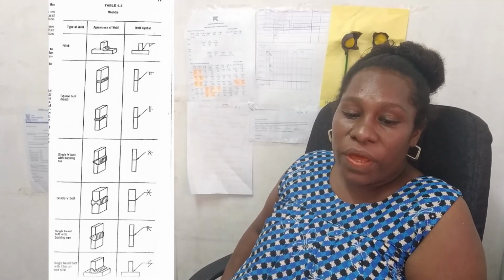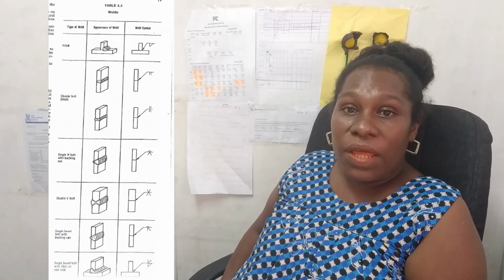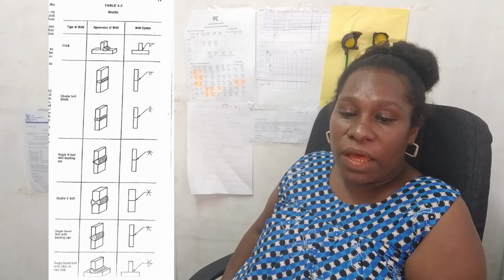The next table is table 4.3, as you can see popping up now on the screen. That is for welds and the different types of welds that are used for welding purposes. So we have type of weld, appearance of the weld, and the weld symbols that can be used.